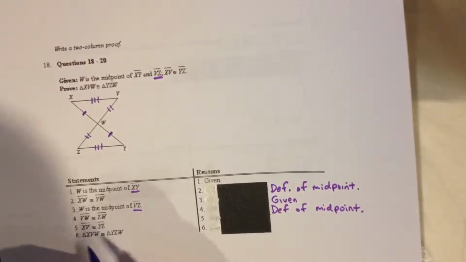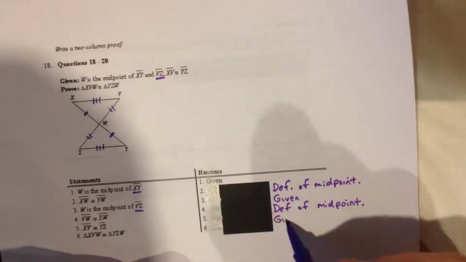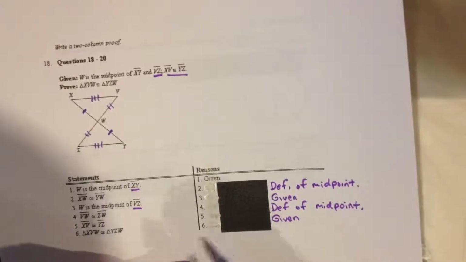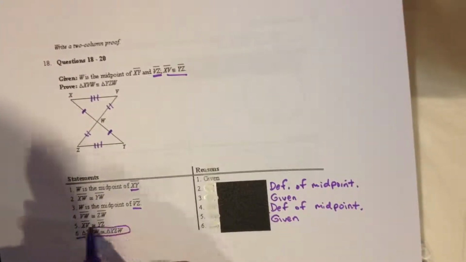And then, that's another given. Number 5, the statement is right there. It's in the given. So a lot of this is kind of repeat. There's only really one fact. Definition of midpoint is used, given is used, and then why can we say that these are congruent?